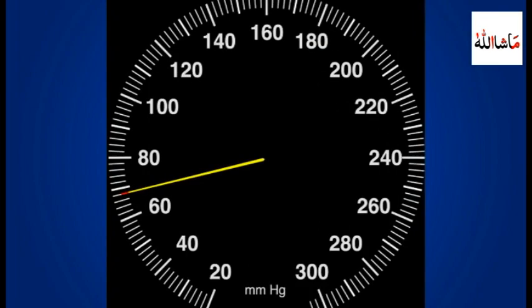Now let's use the needle to determine the number displayed on the dial. Concentrate on the tip of the needle and the line that it's pointing to. How much does this line represent? If you stated 68, you are correct.